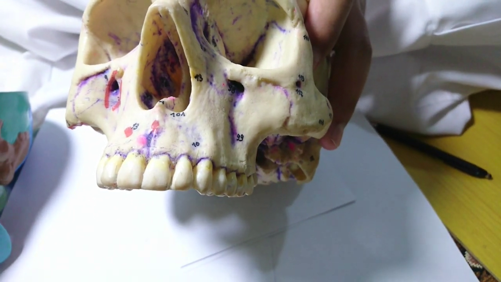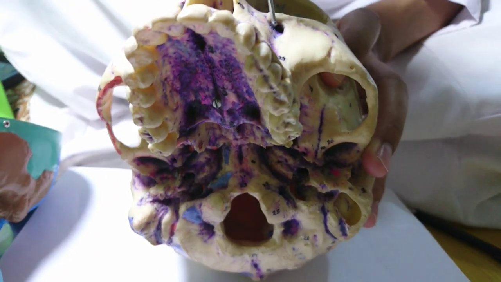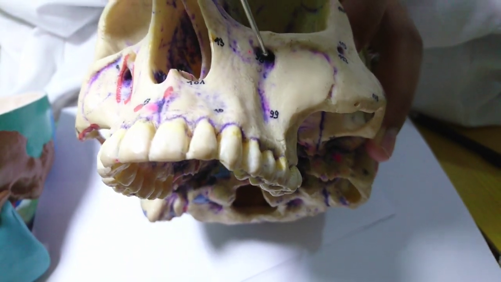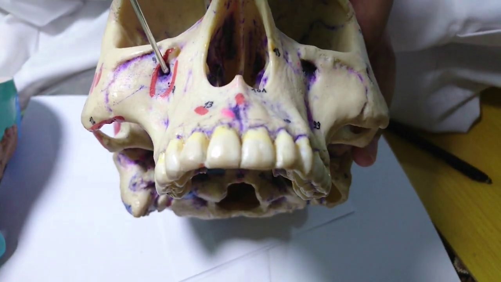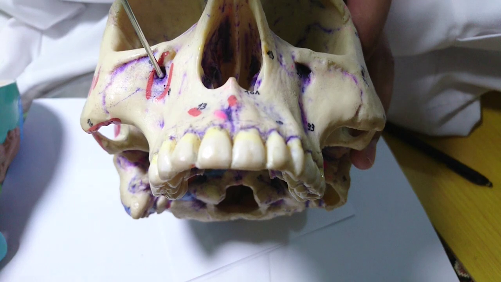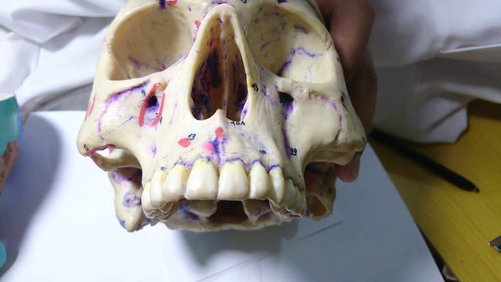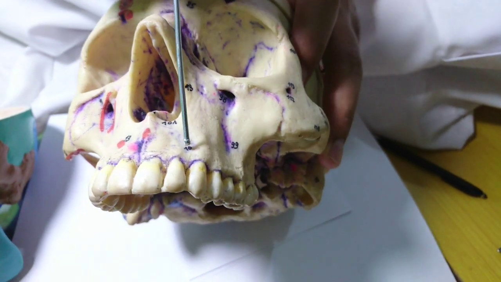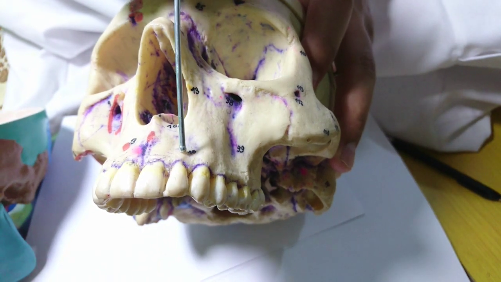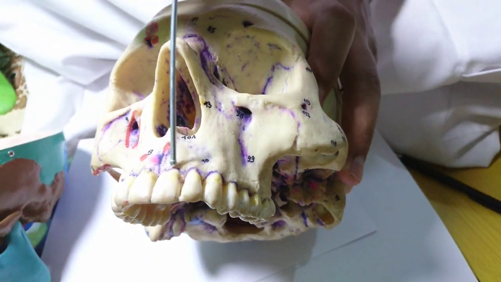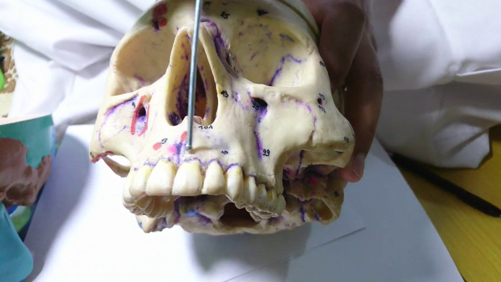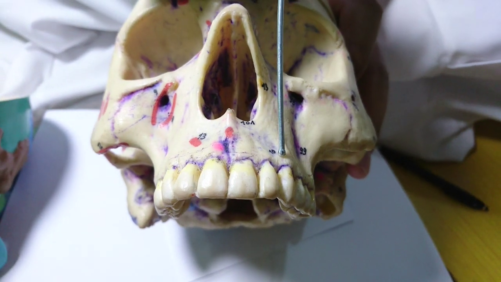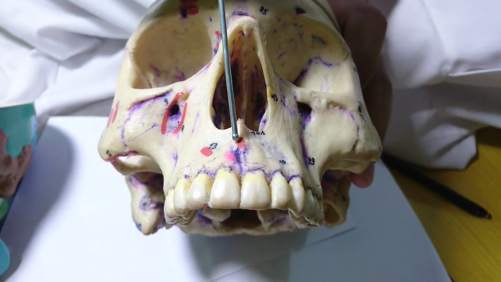Features of the maxillary bone contain infraorbital foramen. Infraorbital foramen. And anterior nasal spine. Alveolar process. Collection of the alveolar process form the alveolar arch. هنا عندي أيضا intermaxillary suture.